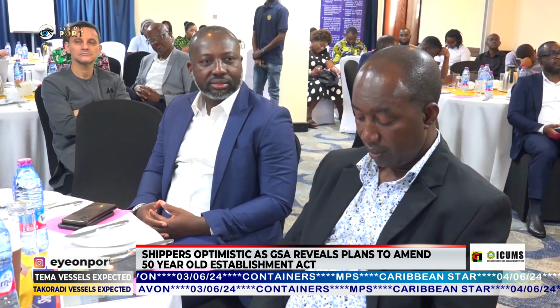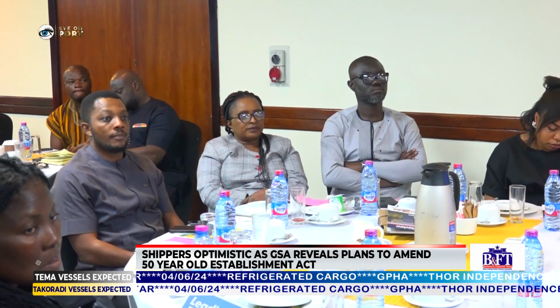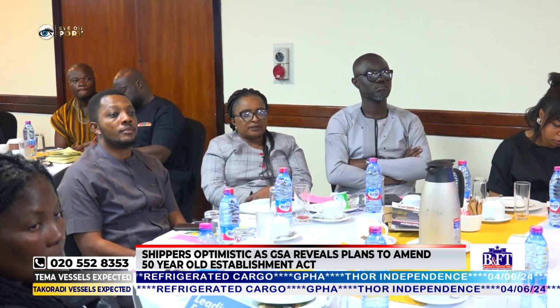The process of amending a law is quite elaborate. It involves, first of all, understanding and defining what areas you intend to amend. It involves engagement of stakeholders to get their buy-in and their understanding and their input, most importantly, in terms of what needs to be amended.